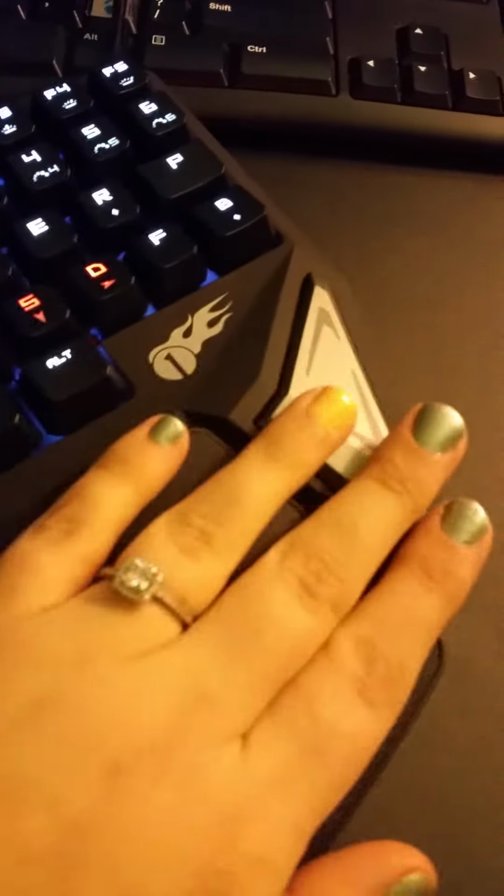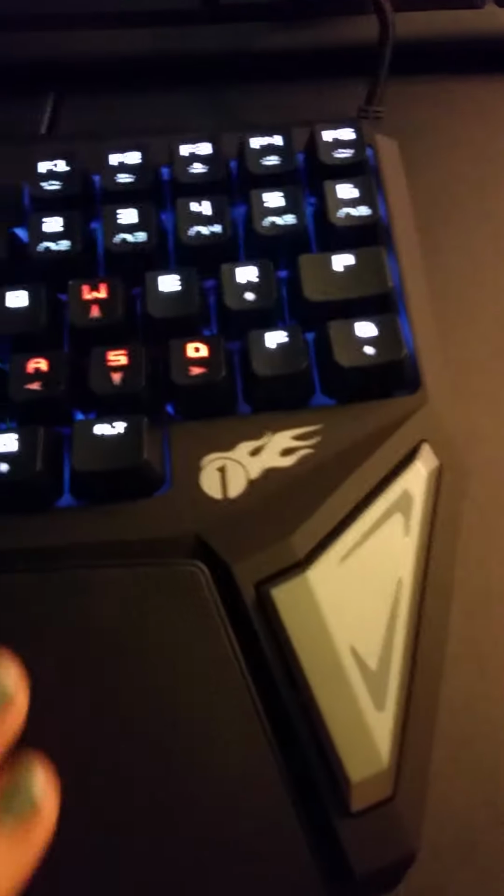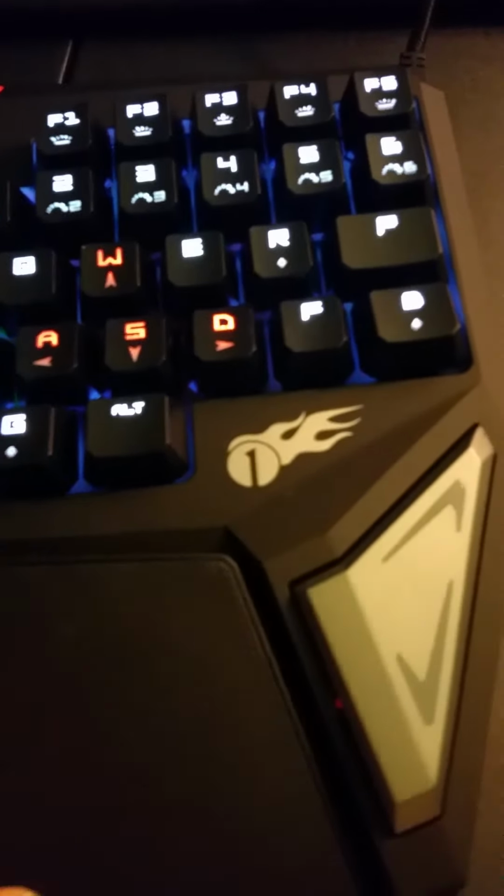Alright, and then the space bar is right here. That's cool. Let me turn the other light on. Get some more light in here. It's a rubber mat. It's not the best. It's definitely not very comfortable at all, in my opinion.